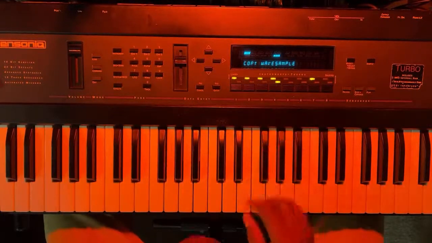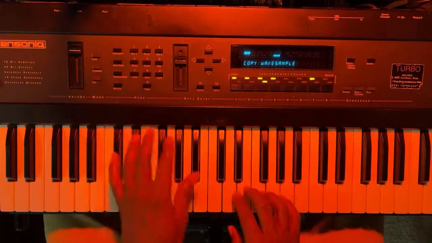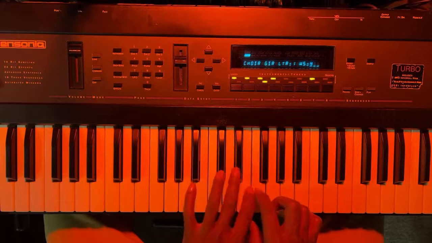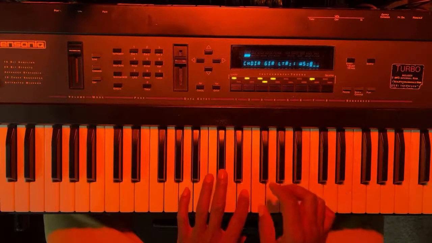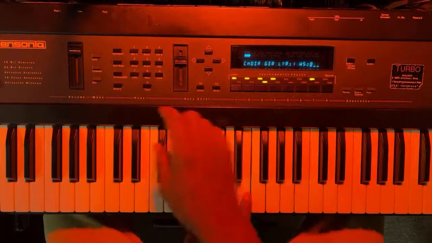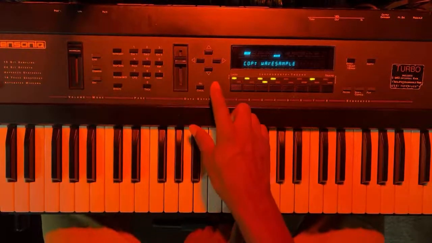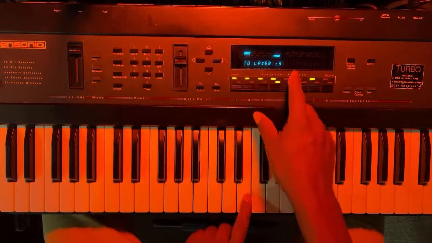All right, so let's go back to that choir. And I think it was 8. Yeah, it was 8. So let's see if it allows us to do it now. Hit command wave, copy, up to that instrument, layer 3 up.